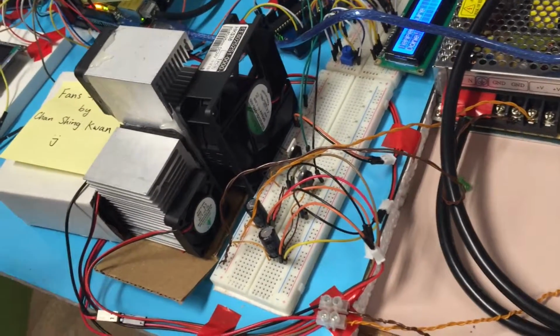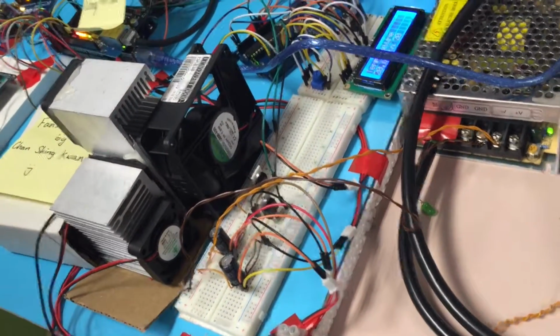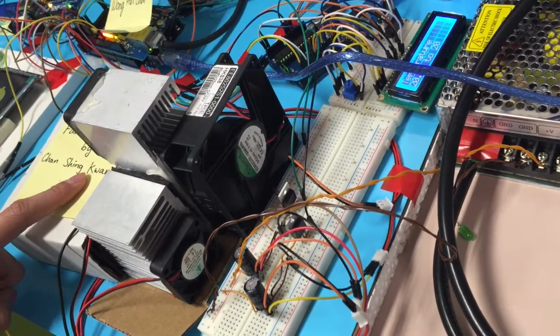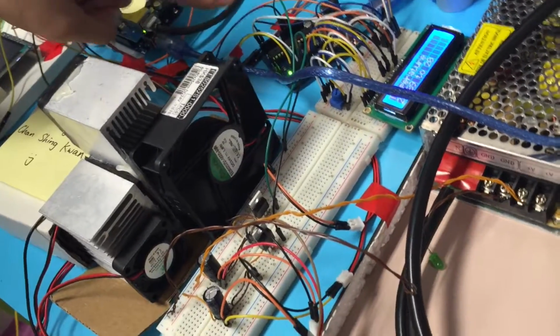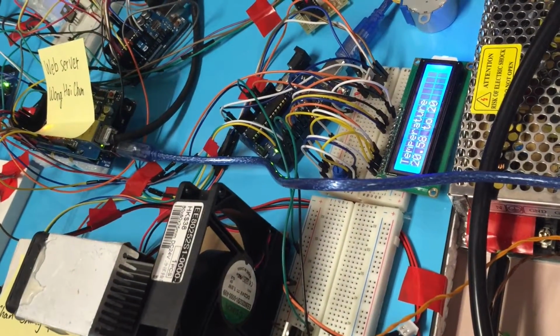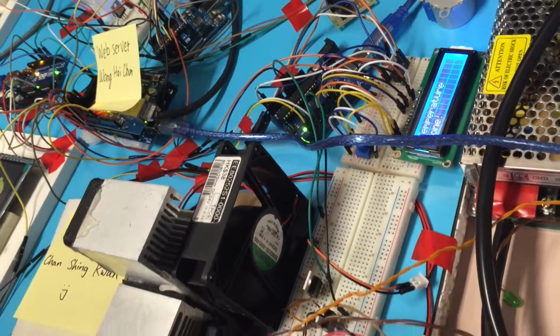First of all, it is controlled by a PID controller. There is a temperature sensor inside to feed back the current temperature to the Arduino board, and then compare it to the target temperature we set to give the temperature difference.